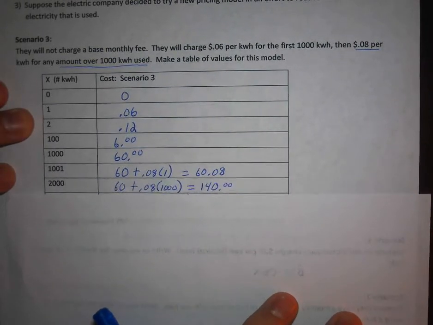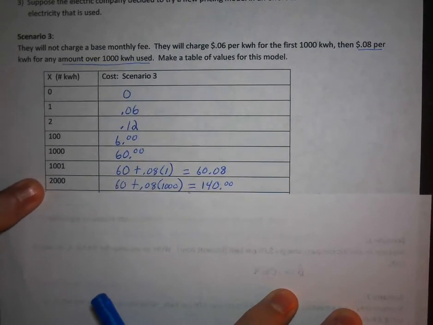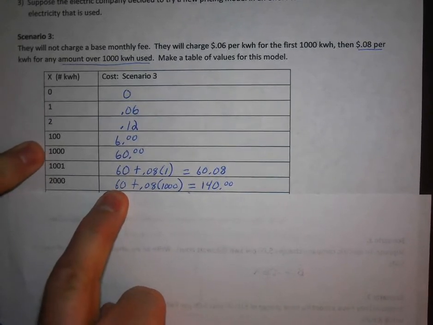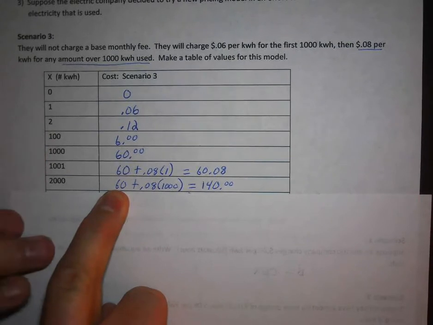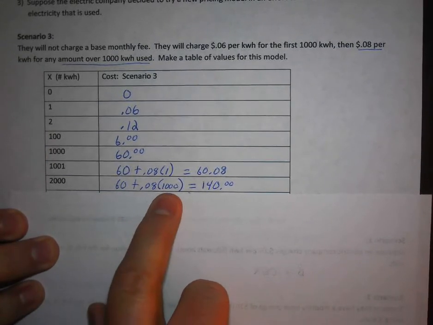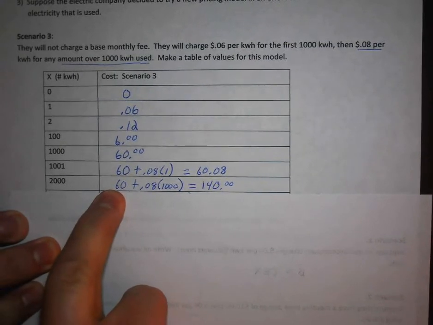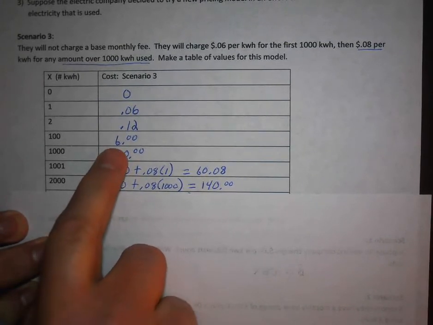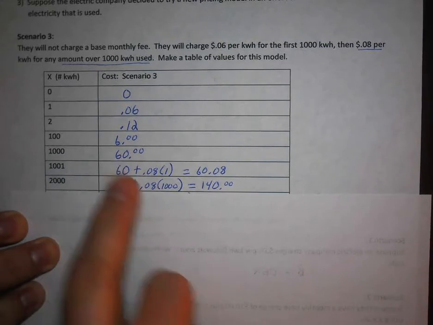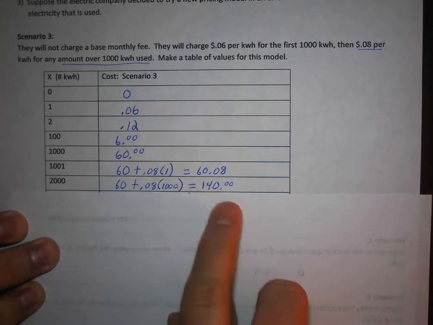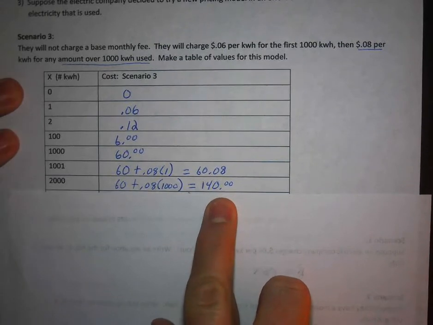So for 2,000 kilowatt hours, that 60 again is coming from the first 1,000 kilowatt hours, and then they paid 8 cents for the next 1,000, for a total of $140.